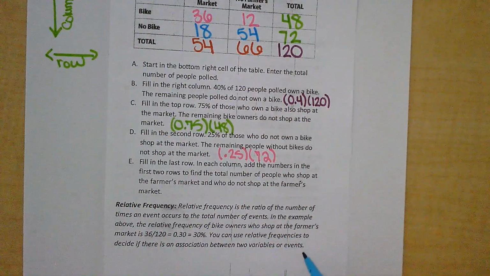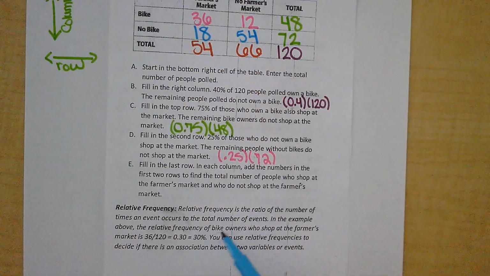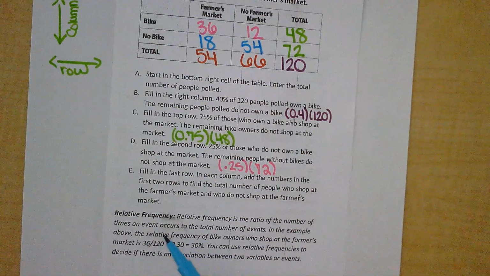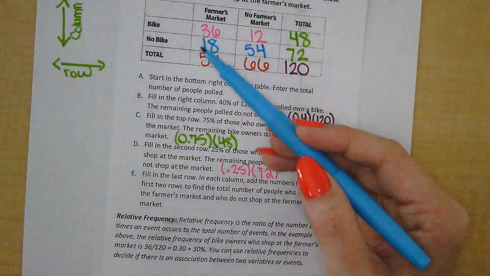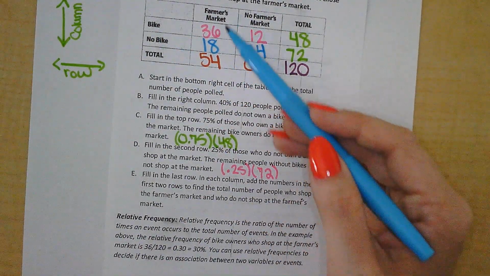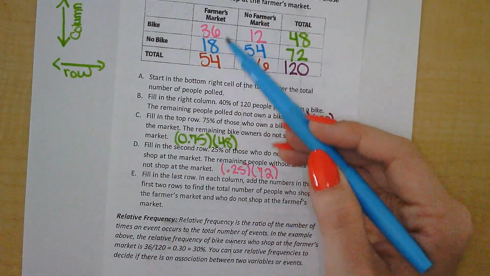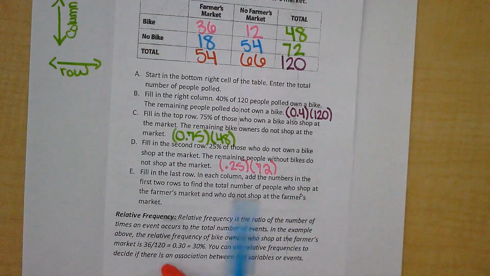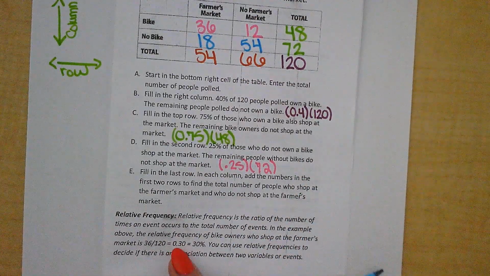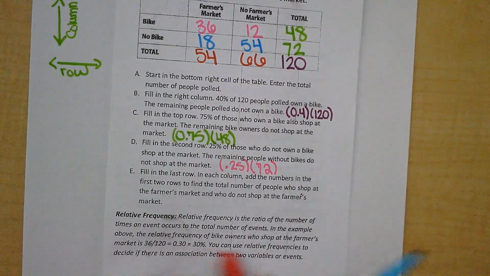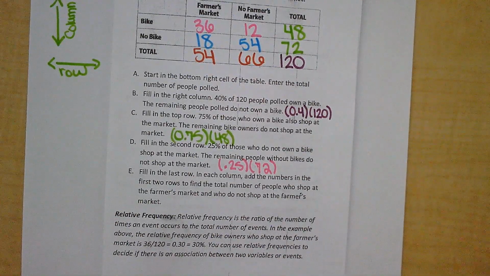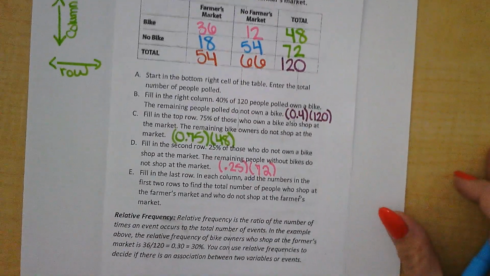So for example, the relative frequency of bike owners who shop at the farmer's market would be 36 out of 120. And that ratio is equal to 30%. We can use these relative frequencies to decide if there's an association between two variables or two events.